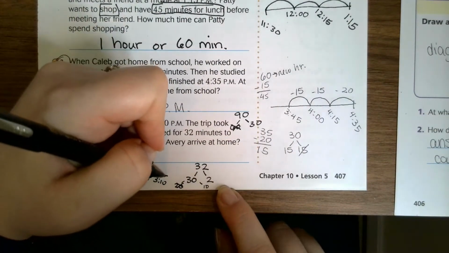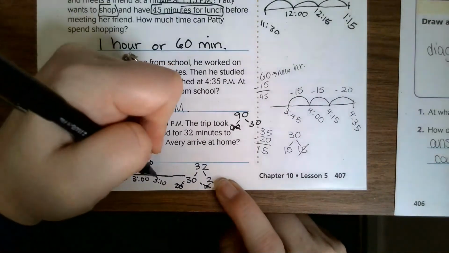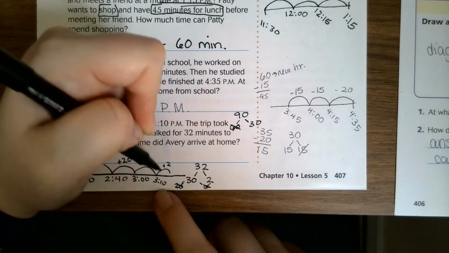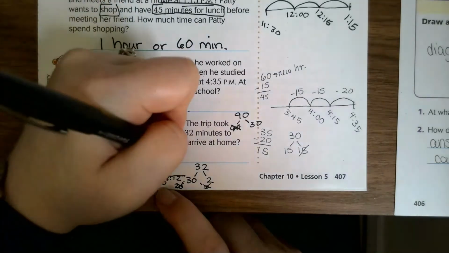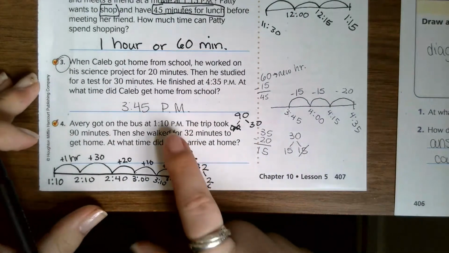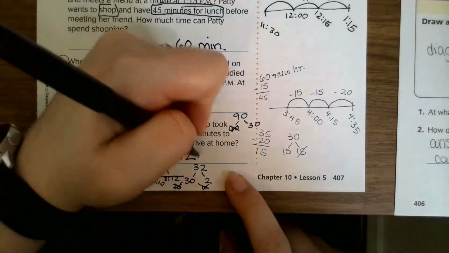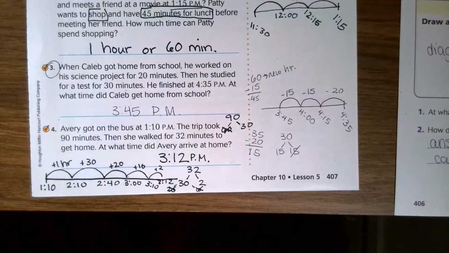Oh, my line is not long enough. And then I need to add 2 more minutes. So 10 plus 2 is 12. So she would have arrived home at 3:12. Looking at the time, we have PM. So 3:12 PM is your answer.